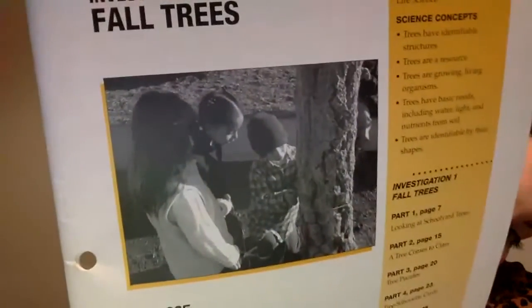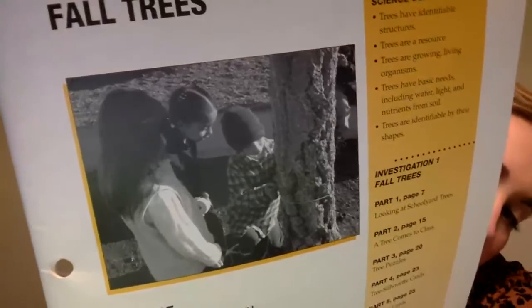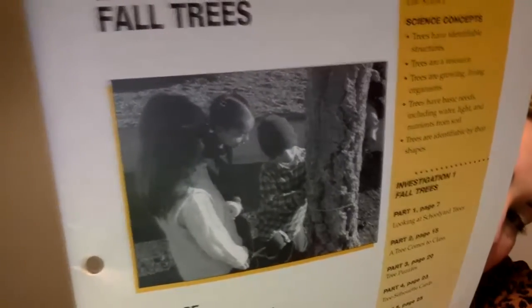And I might look at it and say, okay, sure. Kids are looking at a tree. But how do you know kids are looking at a tree? I can tell those are children because they do not appear to be very old.